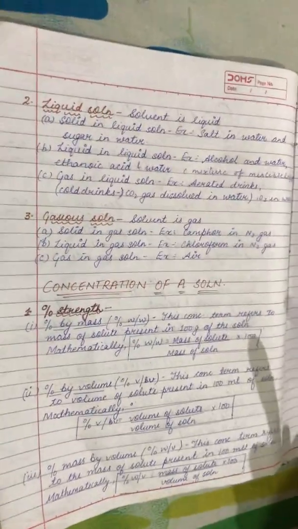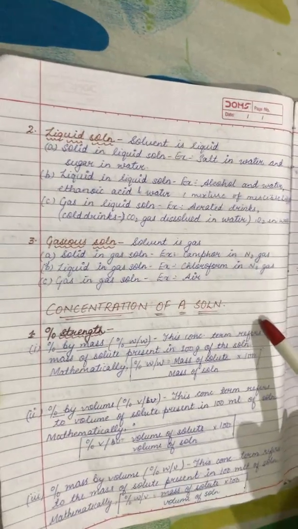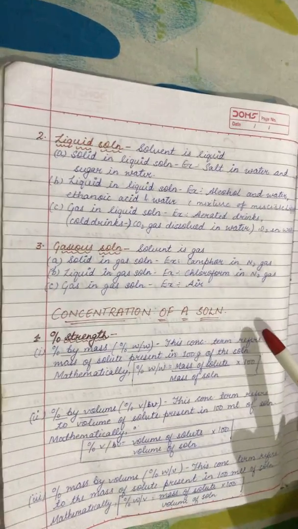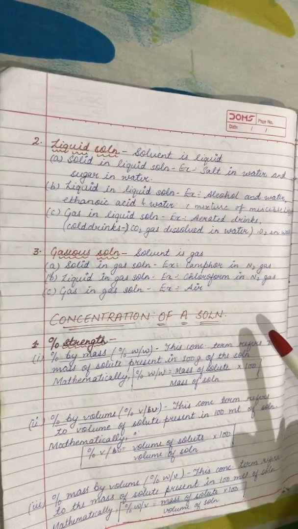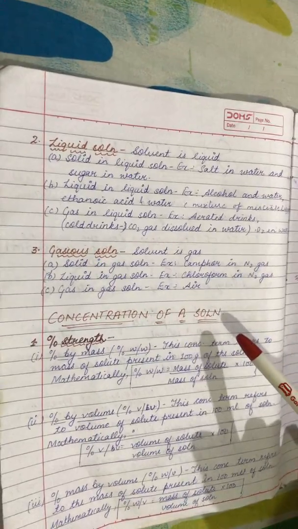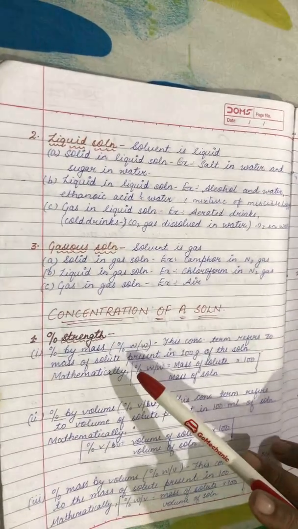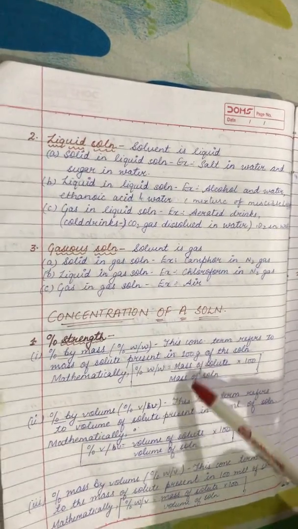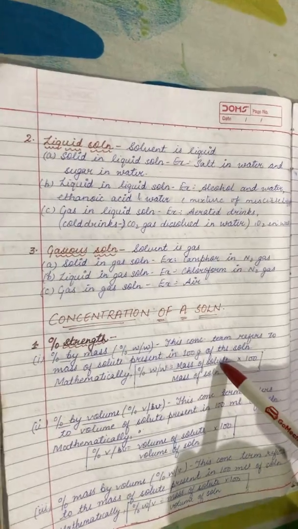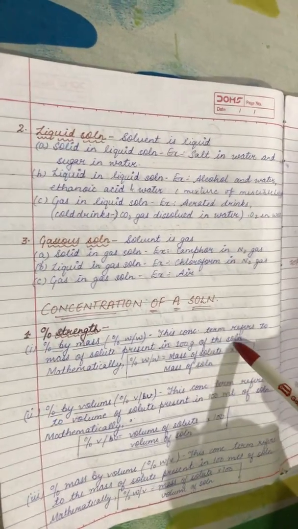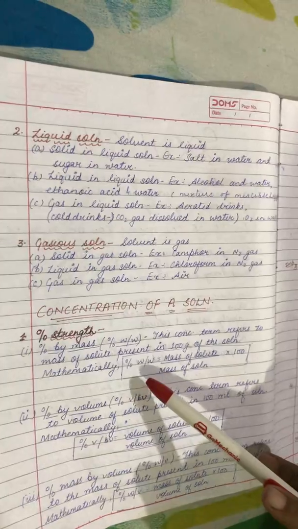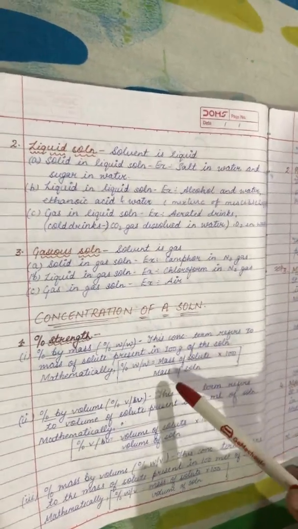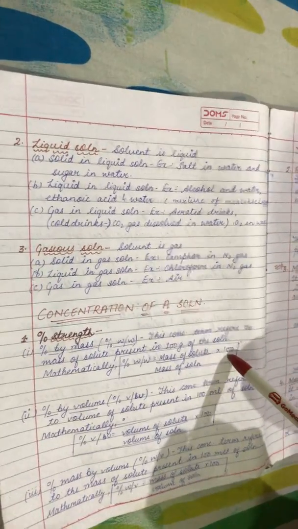Next we have to study the concentration of a solution. Though we have already studied the concentration of solution in class 11, let's recapitulate. It may be expressed in terms of percentage. It may be percentage by mass, that is percentage W by W. It means the amount of solute, that is mass of solute, present in 100 grams of the solution. Mathematically, percentage W by W equals mass of solute upon mass of solution multiplied by 100.